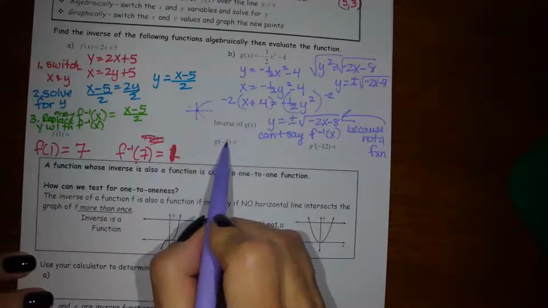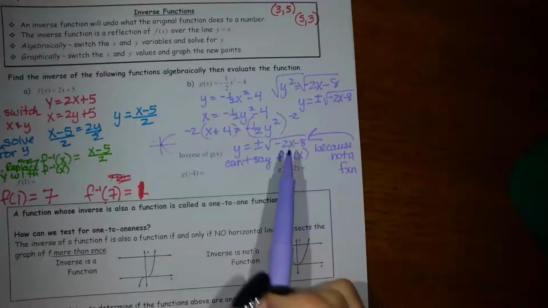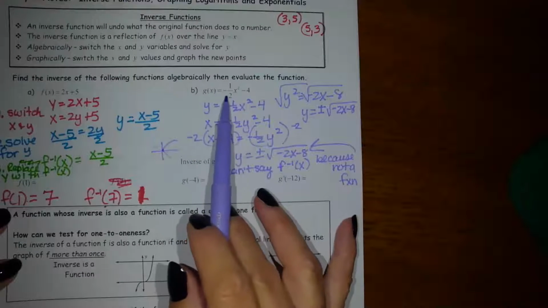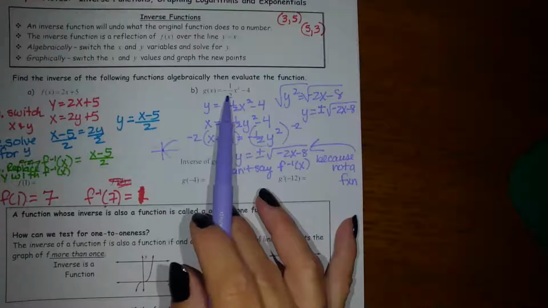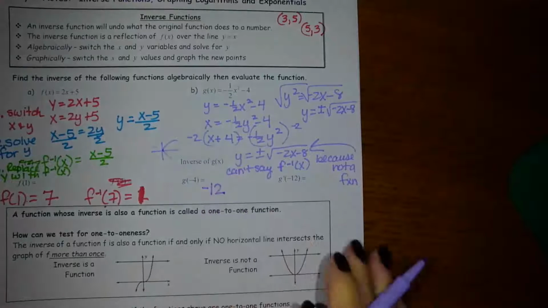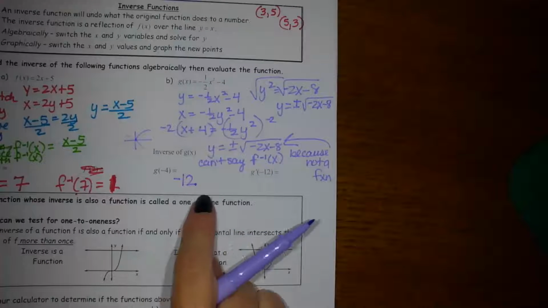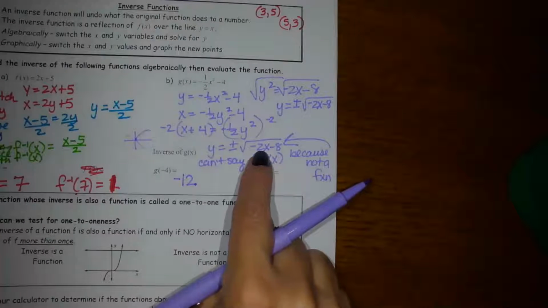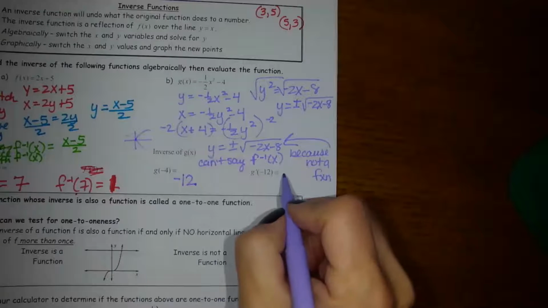If I put -4 into g, -4 squared is 16, -1/2 times 16 is -8, and -8 minus 4 is -12. Now, if I take -12 and put it into this guy, -12 times -2 is 24. 24 minus 8 is 16.